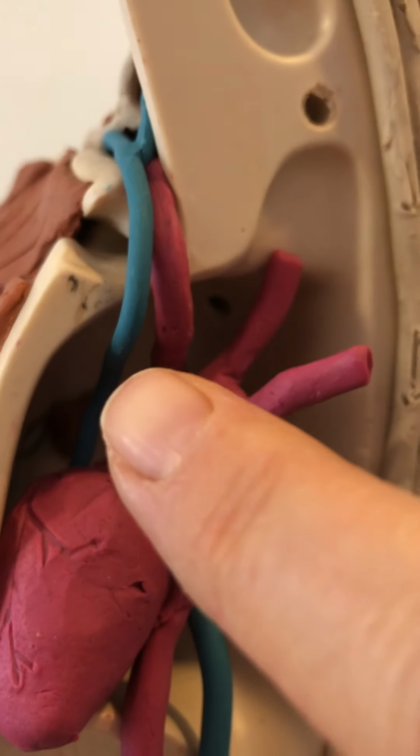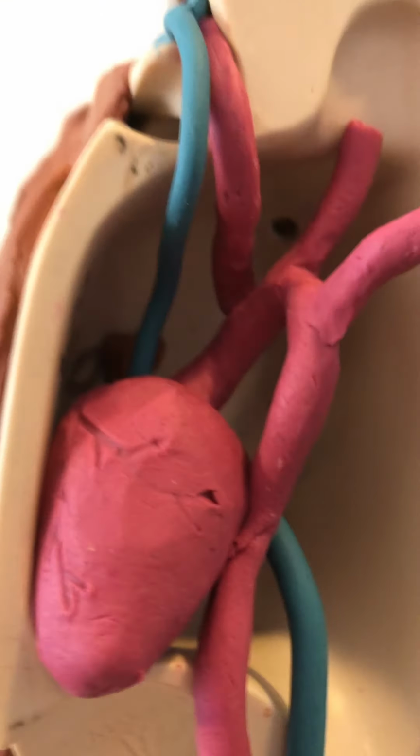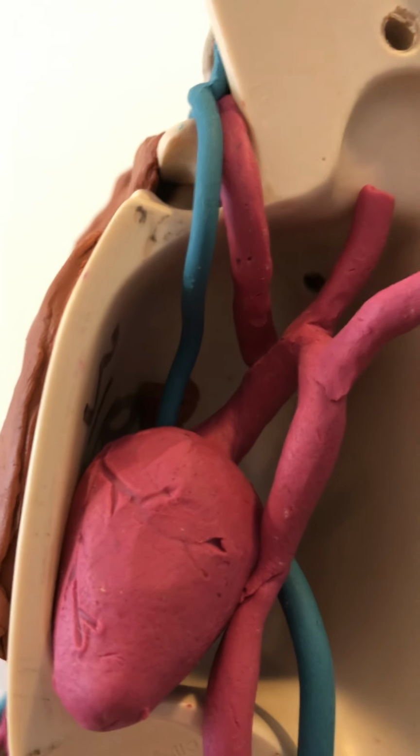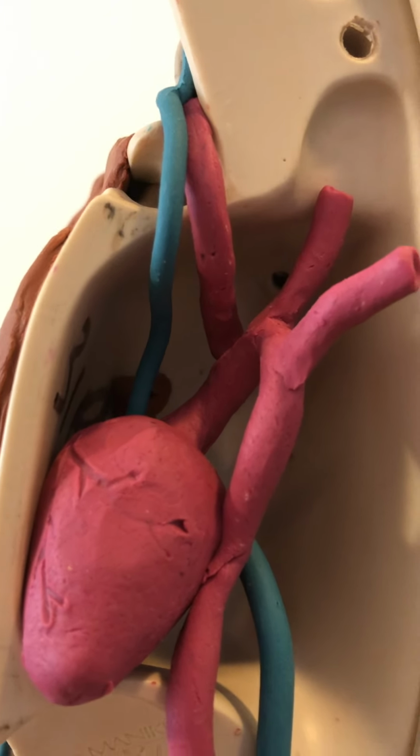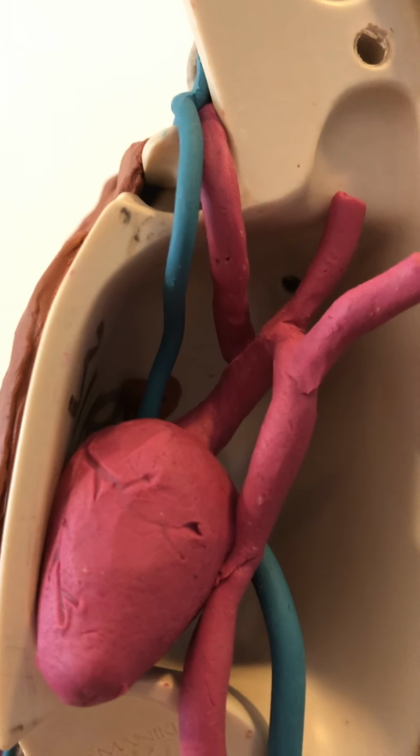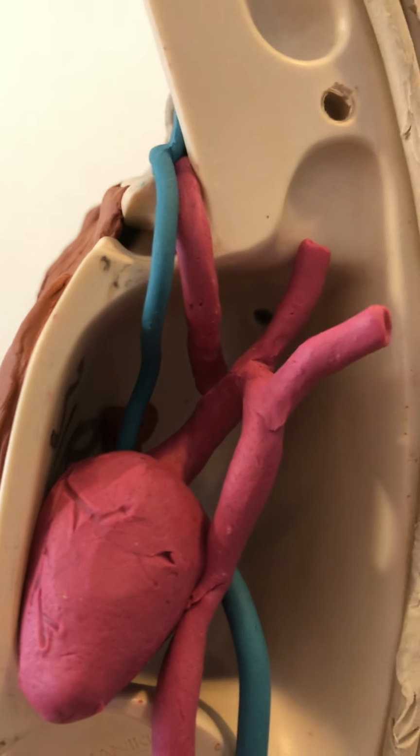So then as it gets closer to the heart, and you can see it hopefully back in there, that is the superior vena cava, which carries blood back to the right atrium, which you can't see because it's on the inside there.